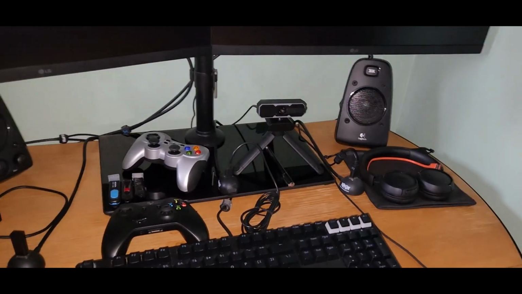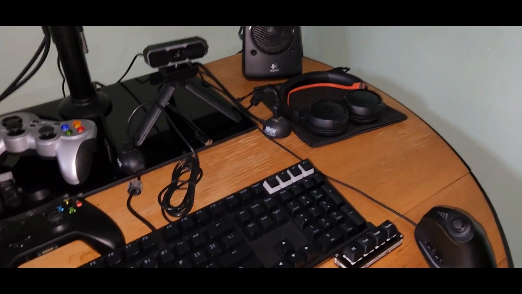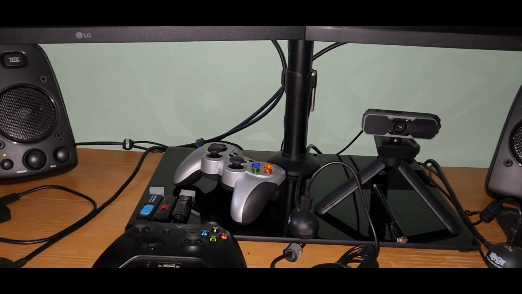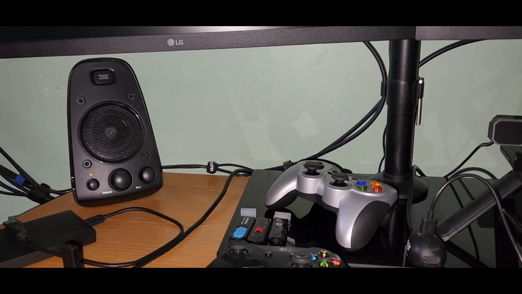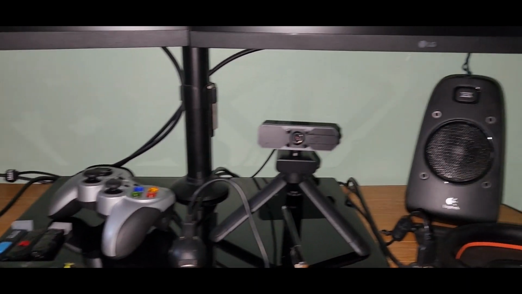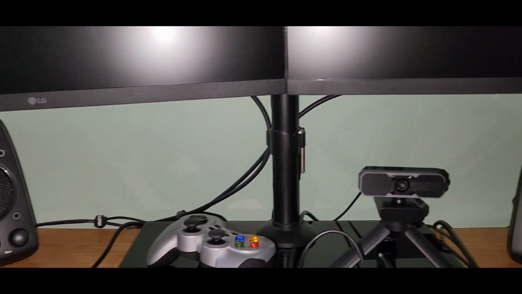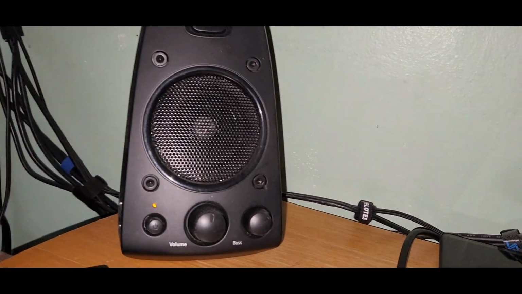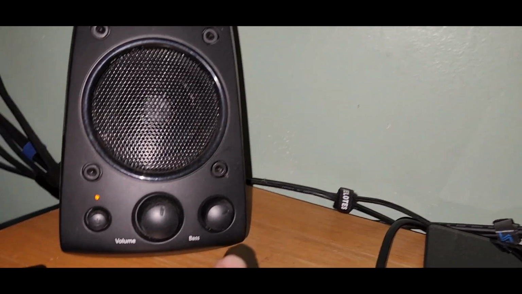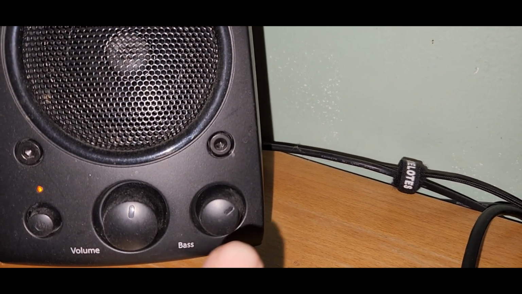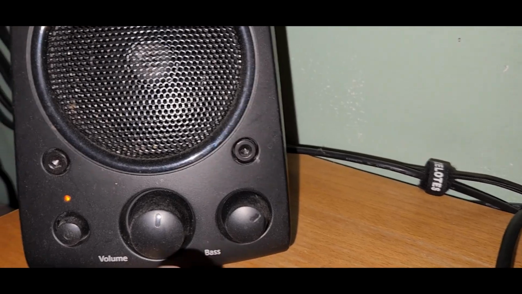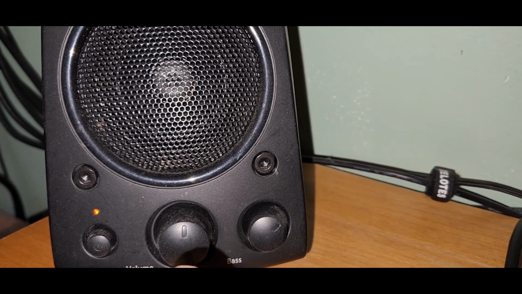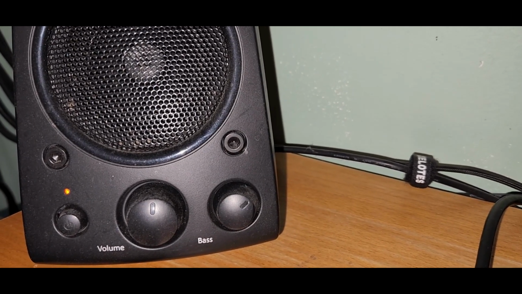So we're going to start off with these speakers here on my setup, and I'm sorry about the wiggle of the camera as I'm using a phone here. So these are the Logitech Z625 gaming speakers. All right, and on this particular speaker over here, it only has a bass volume control. Over here is the volume. I have the volume set around 50 or so. Looks to be about halfway, maybe just slightly over halfway.